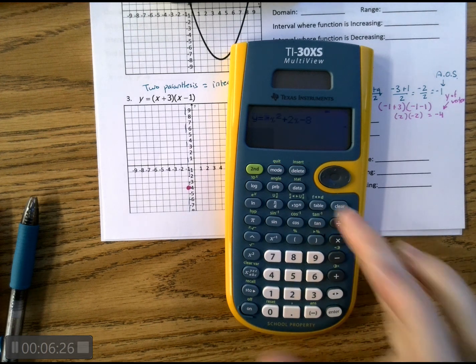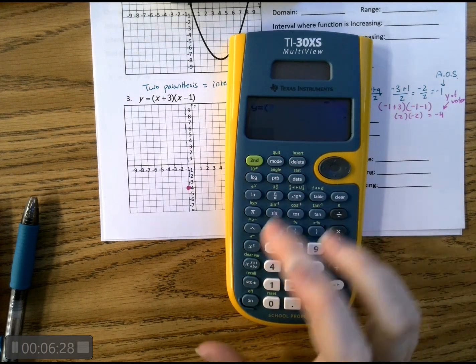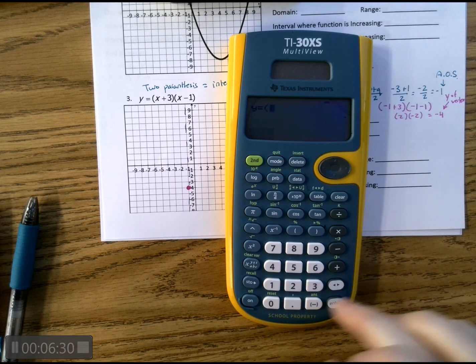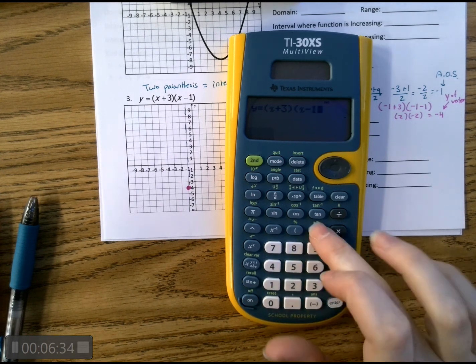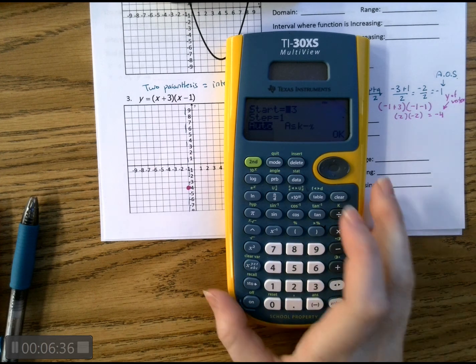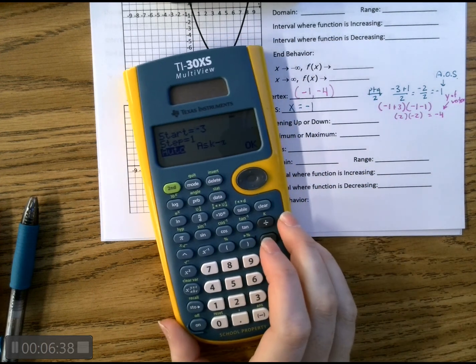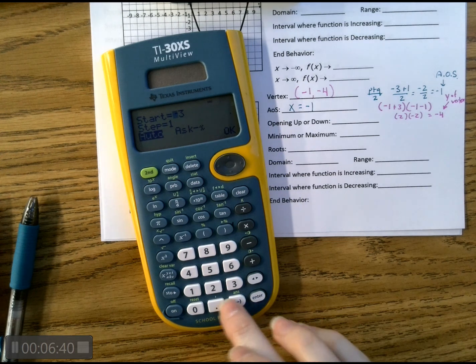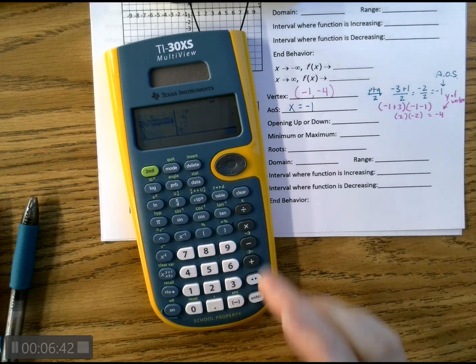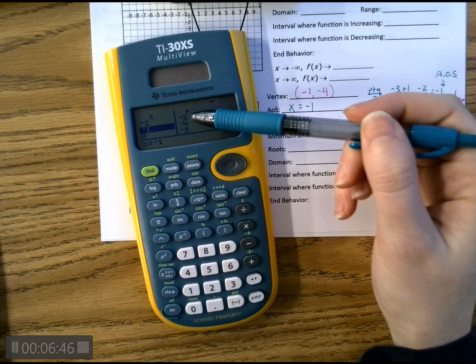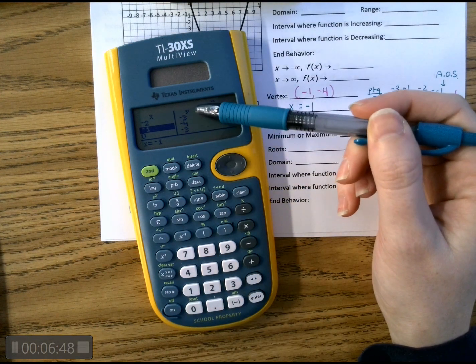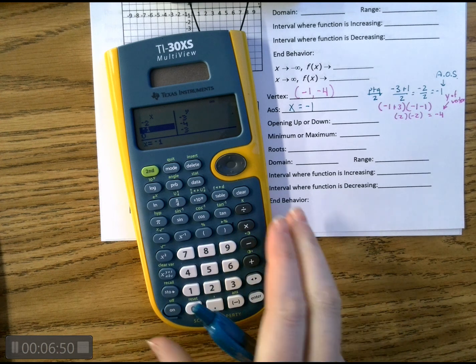So you are going to go to table, and you're going to type in this equation exactly as you see it. Let's see, x plus 3, x minus 1, and then we're going to start at our vertex. We need to start at negative 1. Make sure that this is our actual vertex by making sure that the numbers surrounding our vertex are the exact same number, which they are.